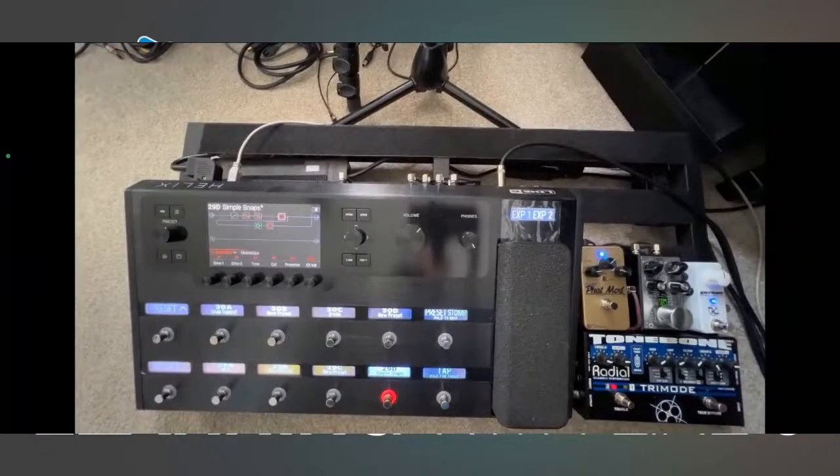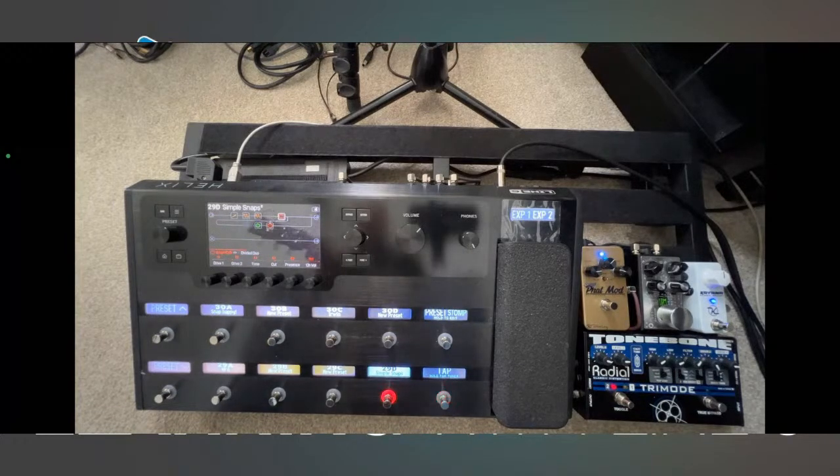So let me go full screen. This is my current gigging board, and it's a little bit of a mess, sorry, there's stuff everywhere. Apologies. This is what Helix looks like when you get it out of the box. You've got all your presets laid out there. Happy days. It's a beautiful thing.